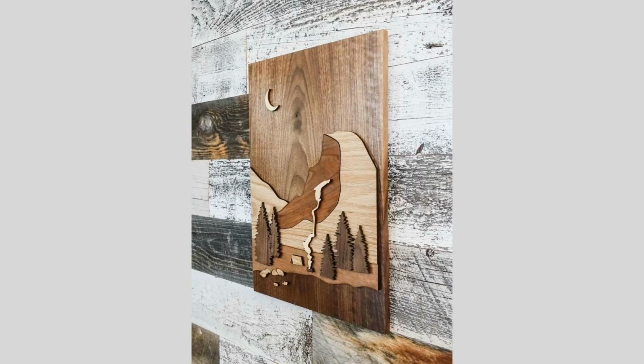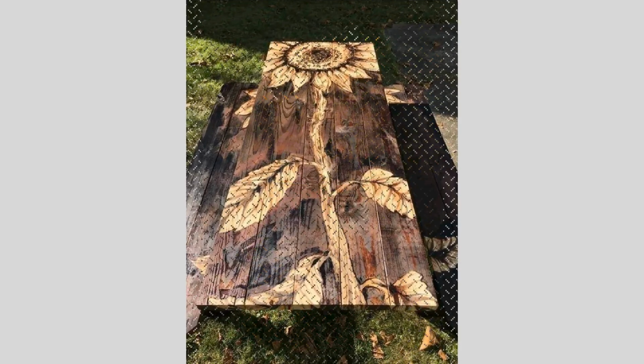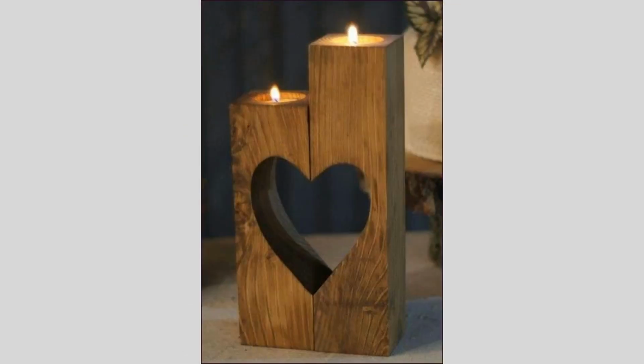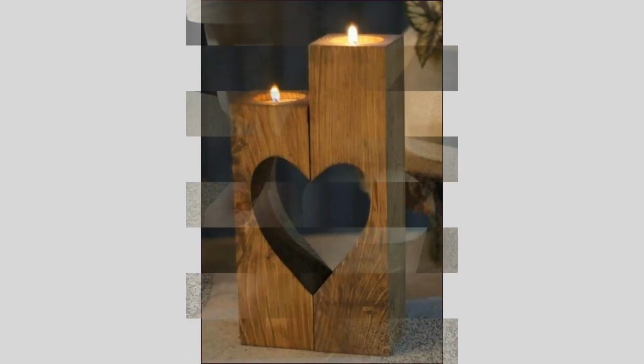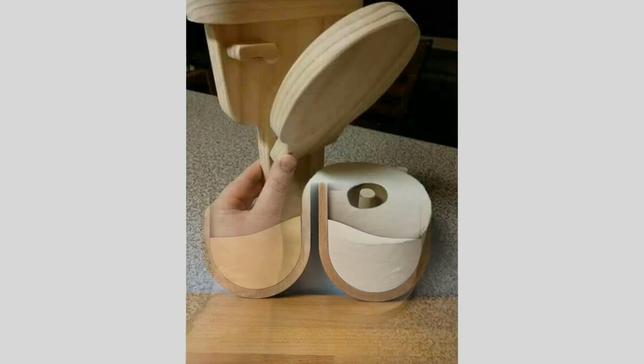Wooden jewelry holders. Create stylish holders or displays for necklaces and earrings, combining functionality with artistic flair. Custom wooden nameplates. Design personalized nameplates for offices or homes, using creative fonts and finishes to make a statement.